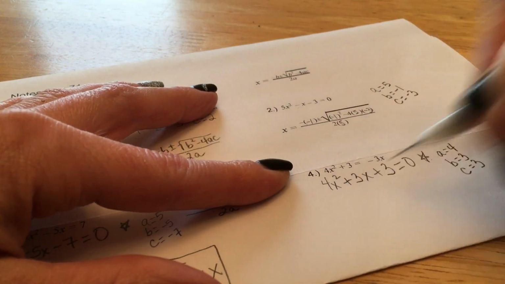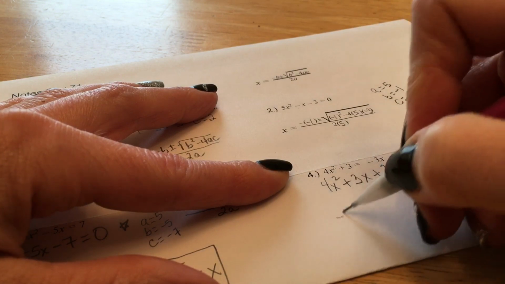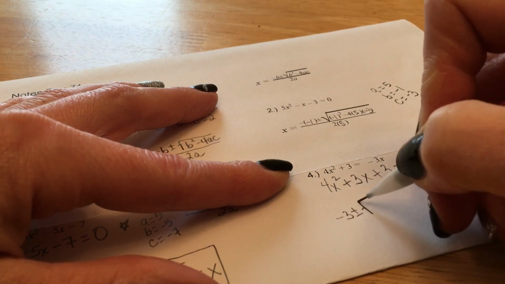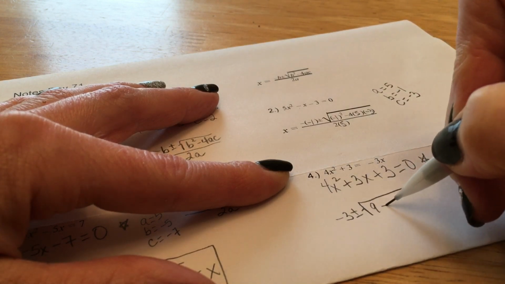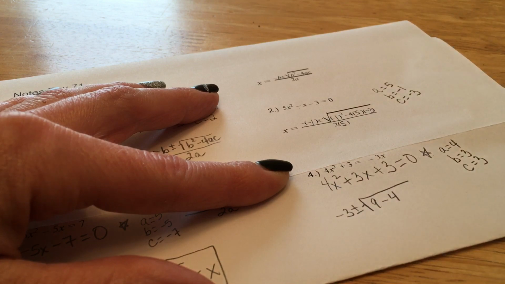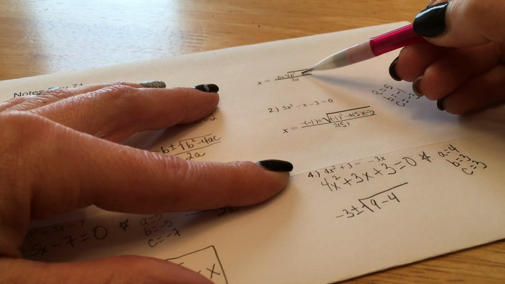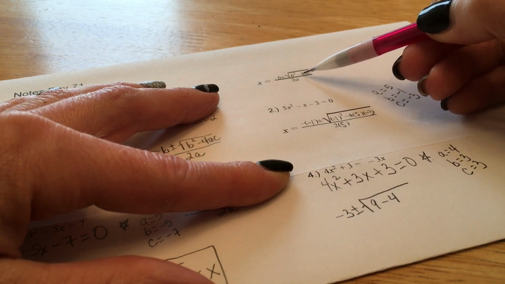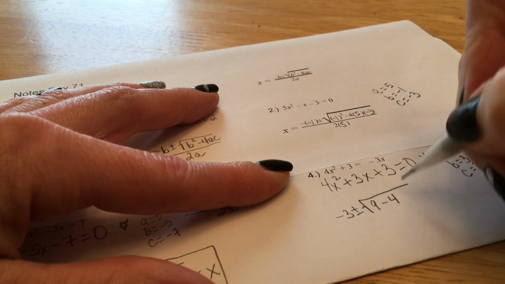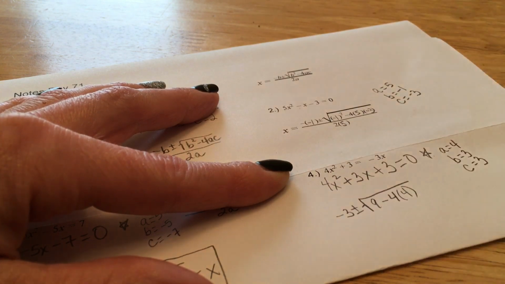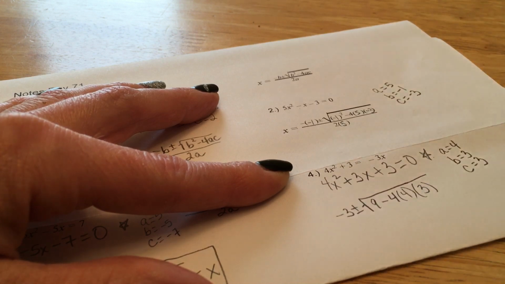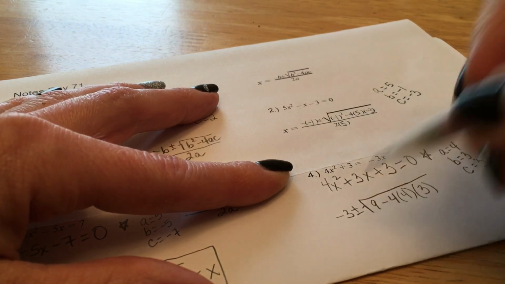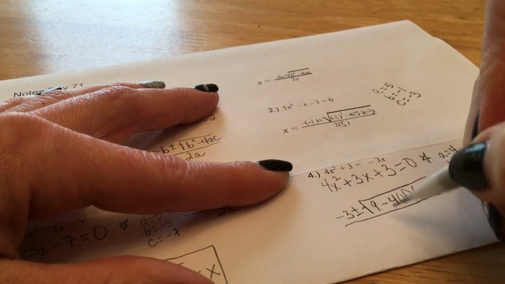So if I look at that, I have negative B, so negative 3, plus or minus the square root of B squared, 3 squared is 9, minus 4. 4 is a constant in this equation. I'm not making it up, it just is part of the equation. A, which is 4, C, which is 3. So it's 4AC all over 2A.